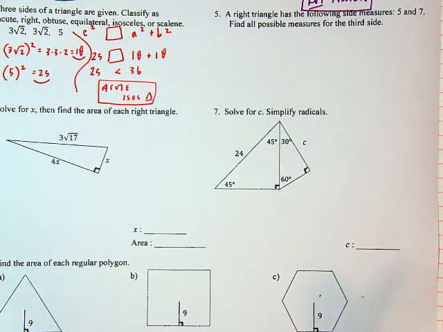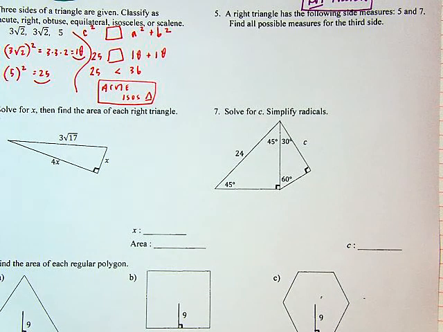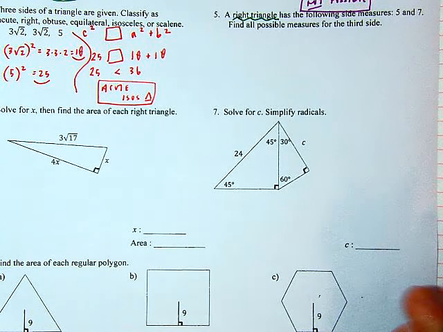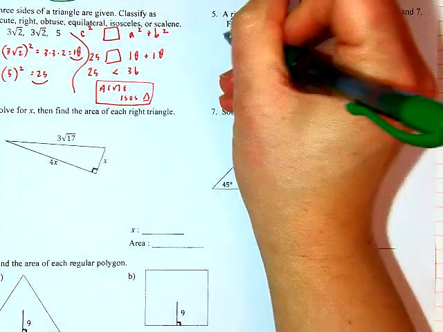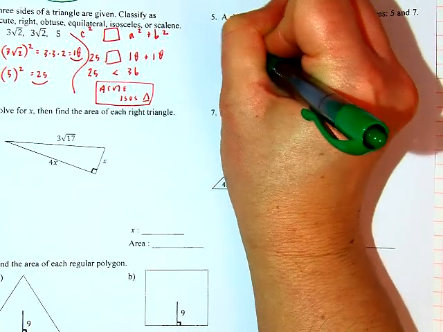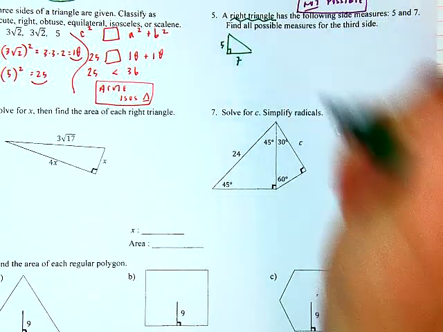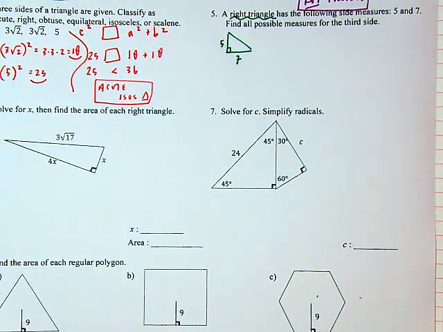All right, next skill. A right triangle has the following side measures, 5 and 7. Find all possible measures for the third side. Okay, so we're told right off the bat that it's a right triangle. So it could be that the 5 and the 7 are the 2 legs, and then I'm solving for the hypotenuse right here. Let me mark that.